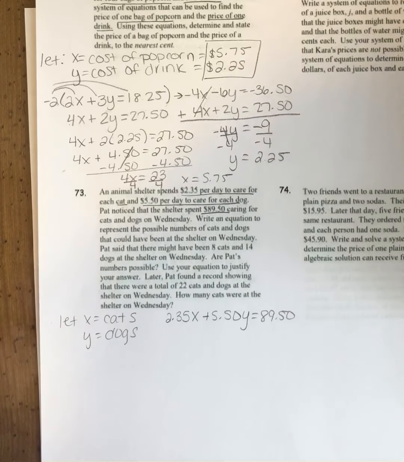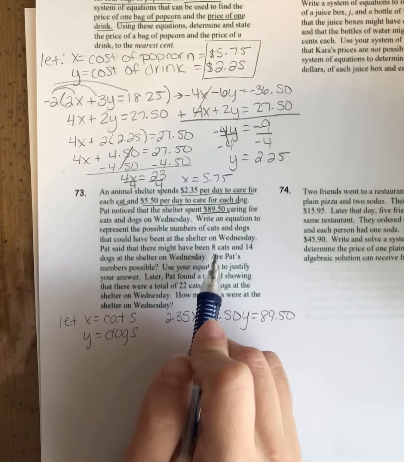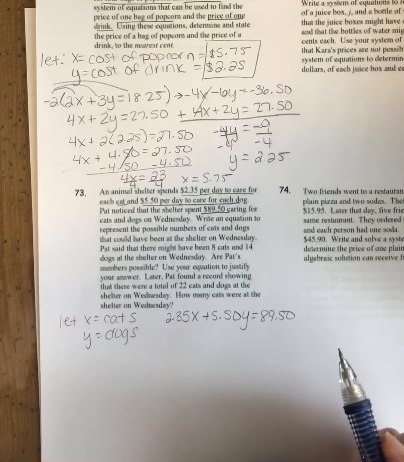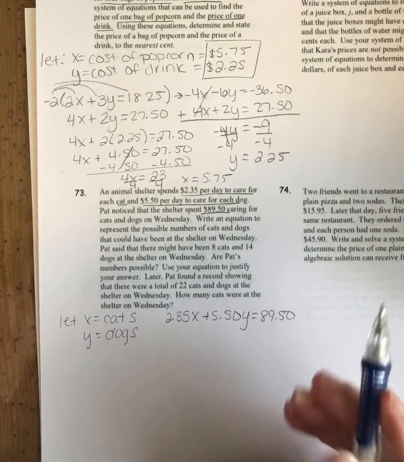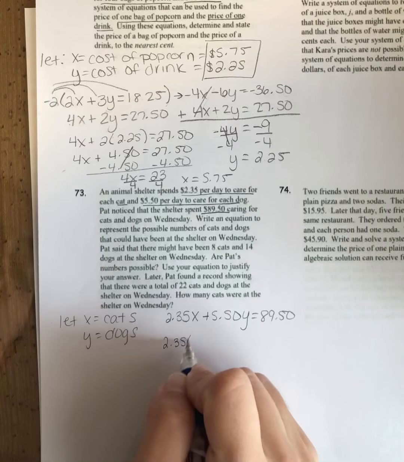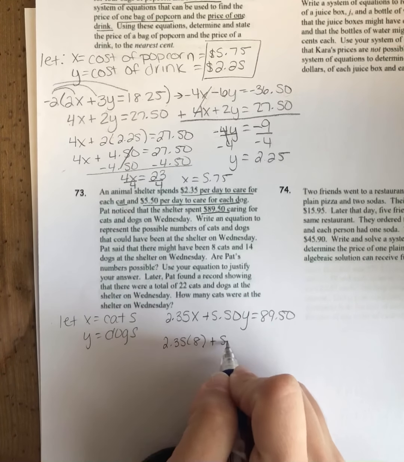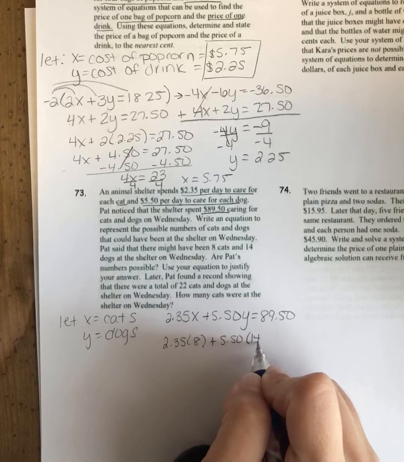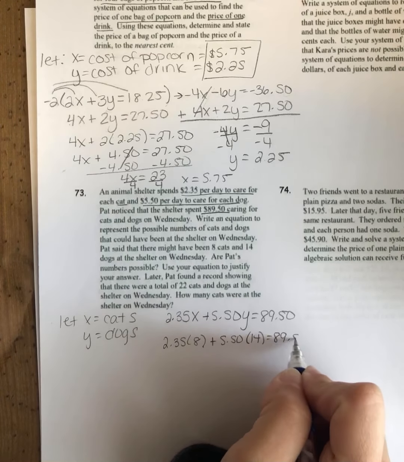Then the problem says, Pat said there might have been 8 cats and 14 dogs. Are Pat's numbers possible? Well, cats are X, so if I do 235 times 8, and the dogs were Y, so times 14 equals 8950.